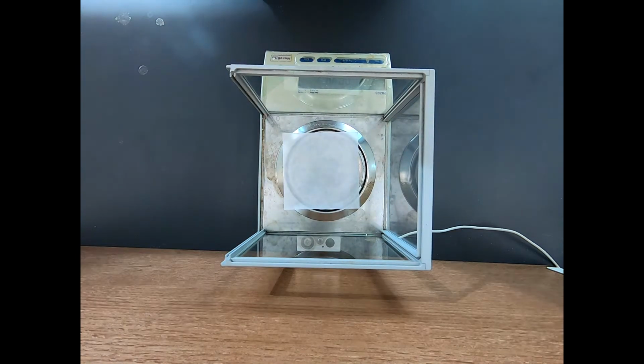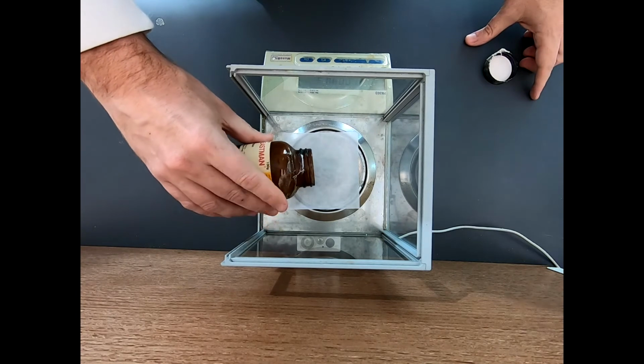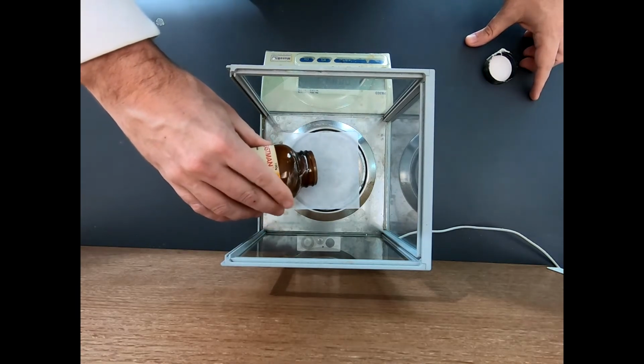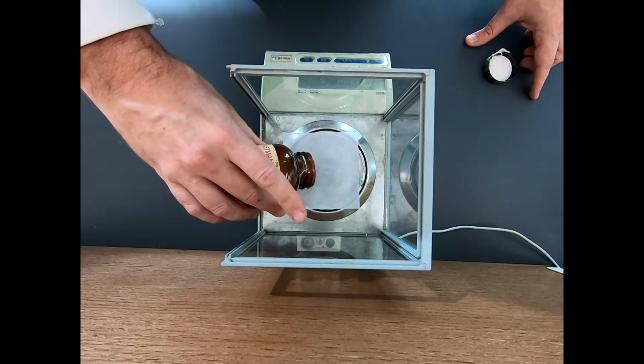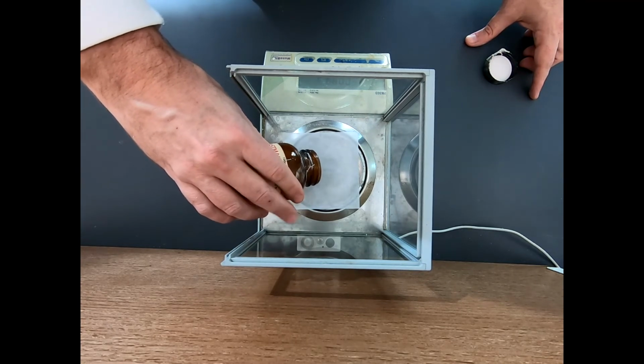So I want to get out about 1.06 grams. The molecular weight of benzoin is 212 grams per mole. And I want 5 millimoles, and that's going to be 5 times 212 in milligrams. And that's 1,060 milligrams.